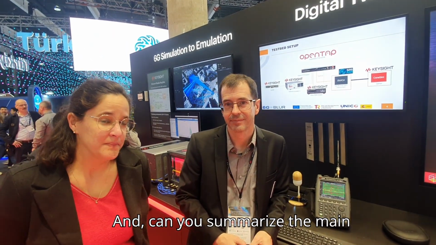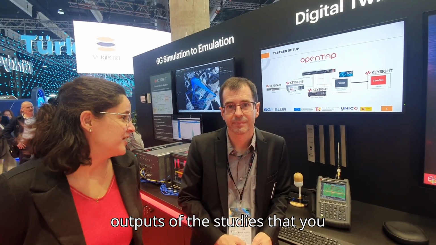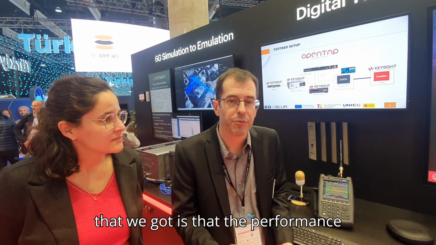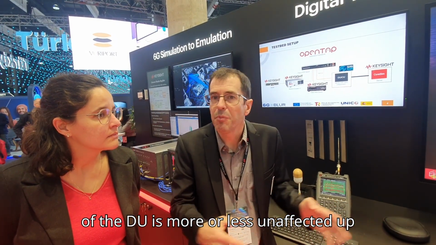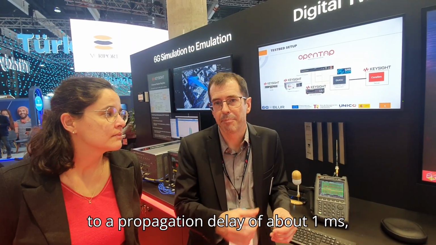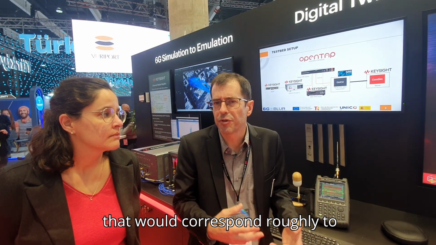And can you summarize the main outputs of the studies that you performed? Well, one interesting finding that we got is that the performance of the DU is more or less unaffected up to a propagation delay of about 1 millisecond. That would correspond roughly to 200 kilometers of fiber length.